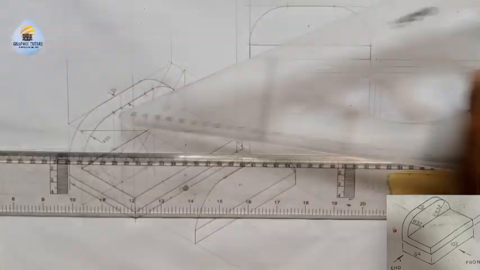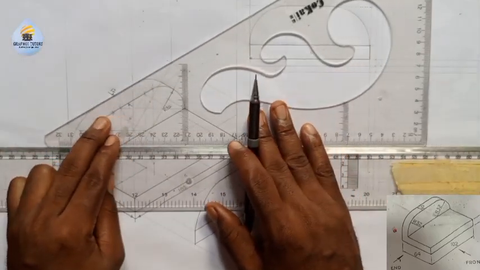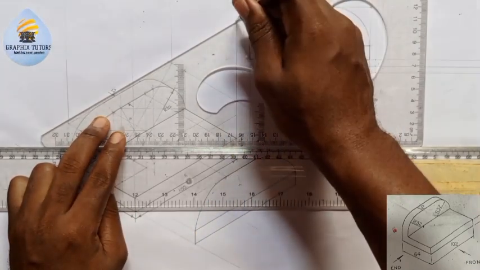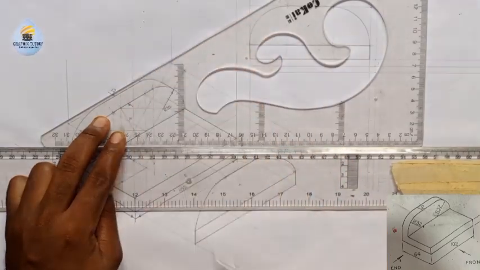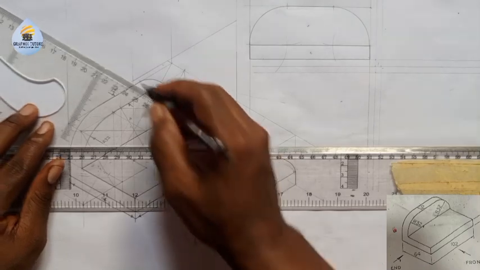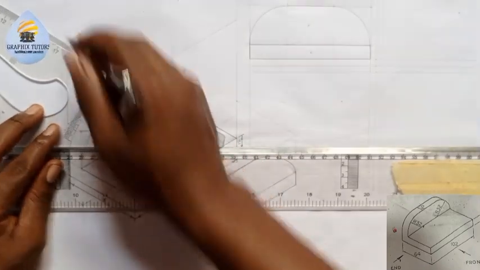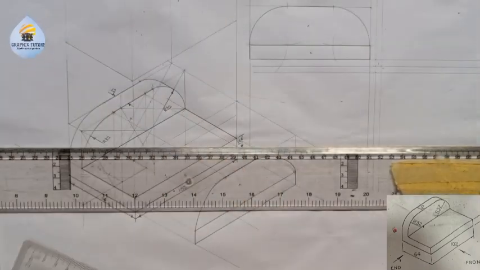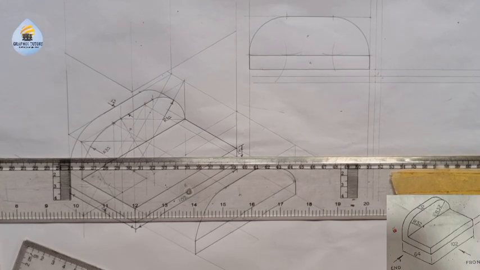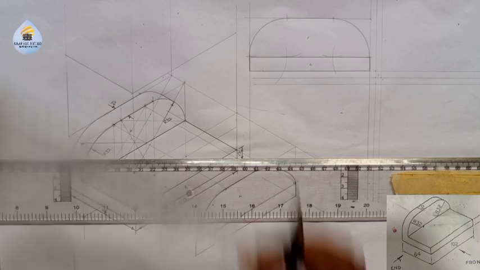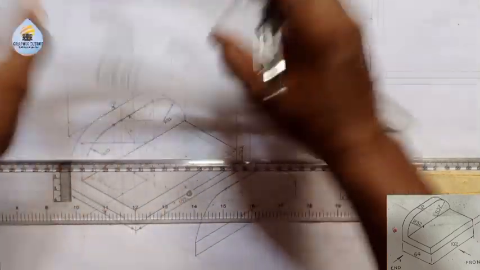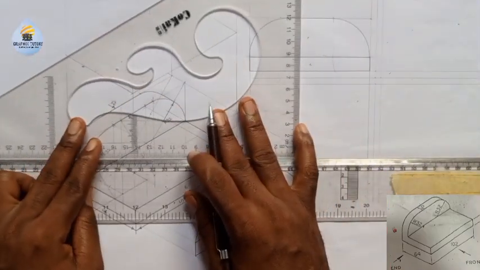So what I'm going to do is to join the 4 points together. Let me start from this, right? From this point here. I'll join from here to here. You can see that. And I'll also join from here to here. You can see that. And let me bring this back a little bit. And I'll move this in this direction. Then connect it up.